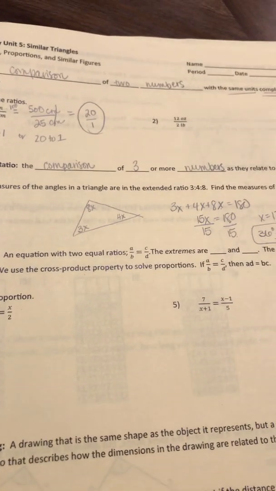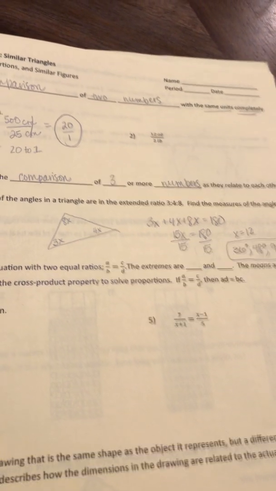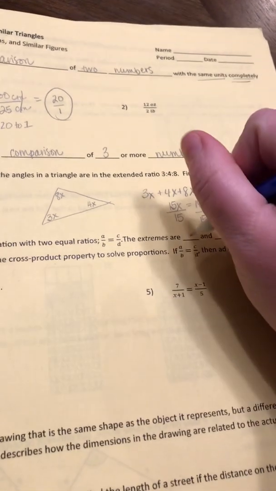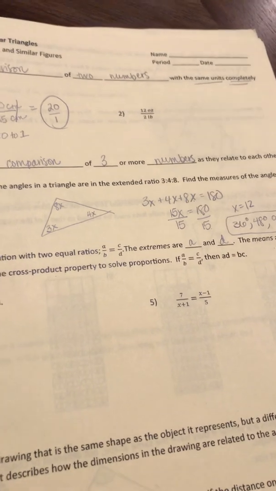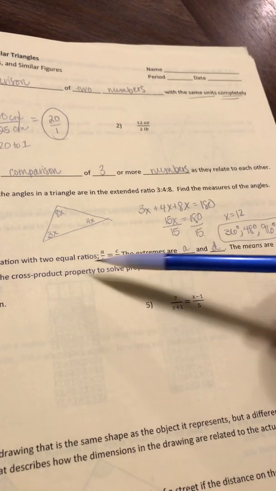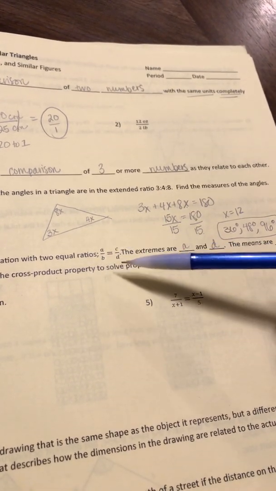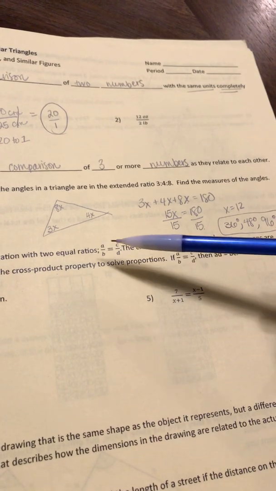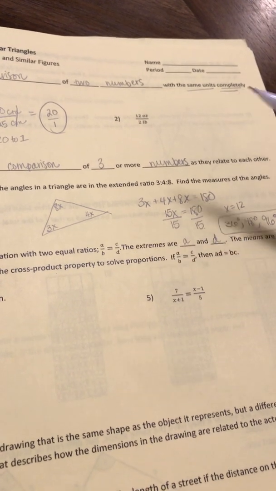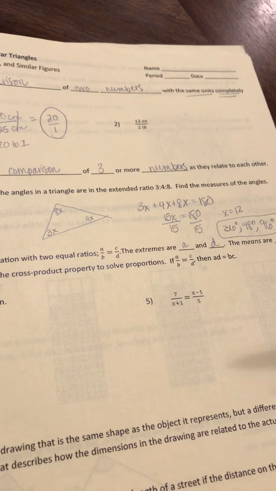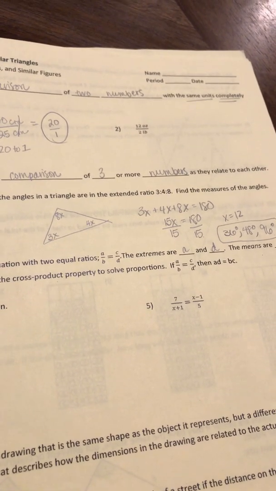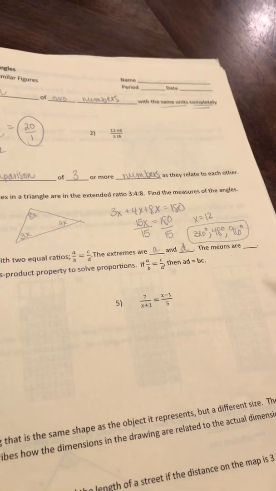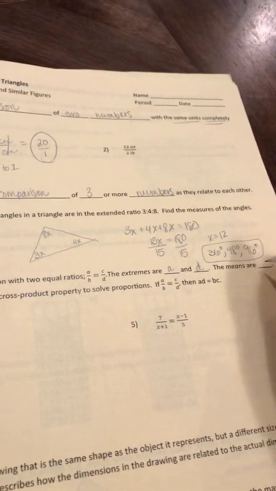So the extremes of a proportion are A and D. They're the first number you say and the last number you say. So if you read this whole proportion, A over B equals C over D, A and D are the extremes. I like to say that they're living on the edge because they are the first and last number that you say. They are extreme. The means, mean represents middle, are B and C.